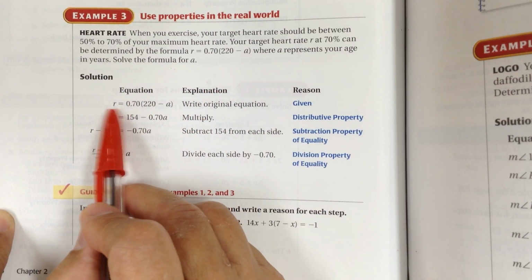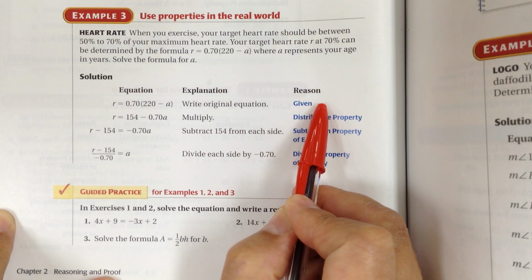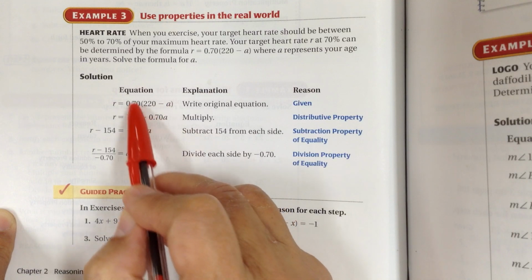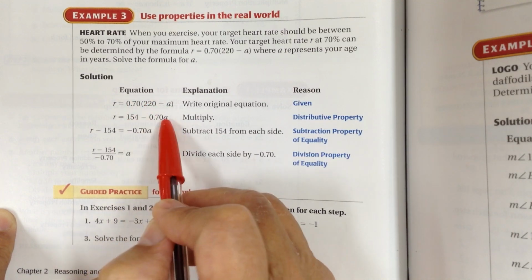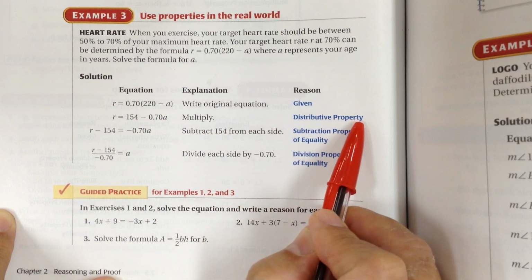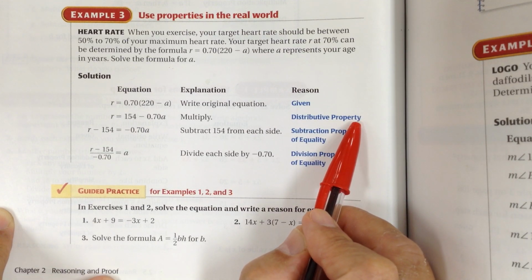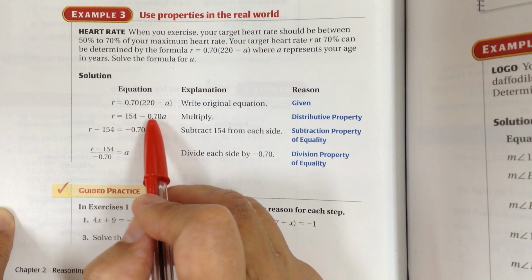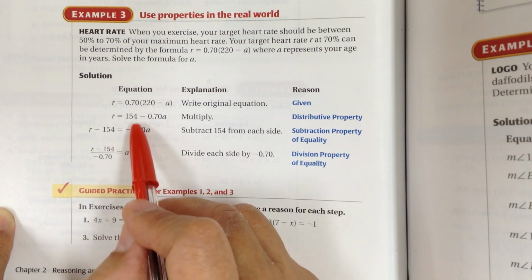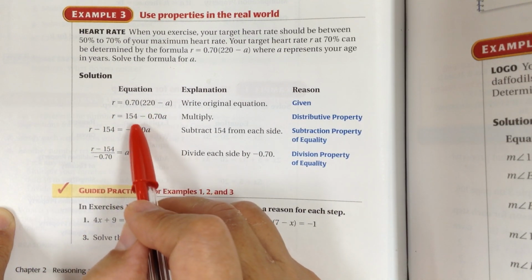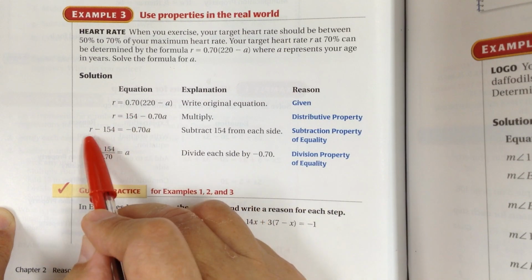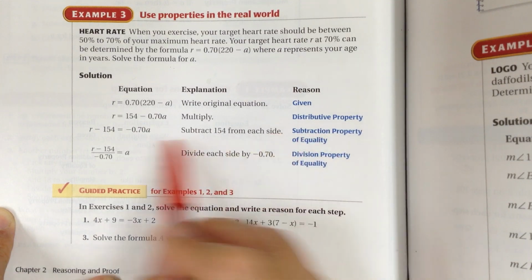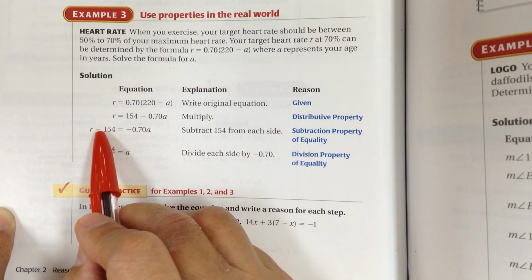So first you write these things down, that's the given. The next thing is you have to distribute, multiply it out. That's the distributive property. Again, you're solving for A, so you have to move everything else to the other side. From here to here, you subtract 154 on both sides. That's how you move this over. That's the subtraction property. You subtract 154 on both sides.